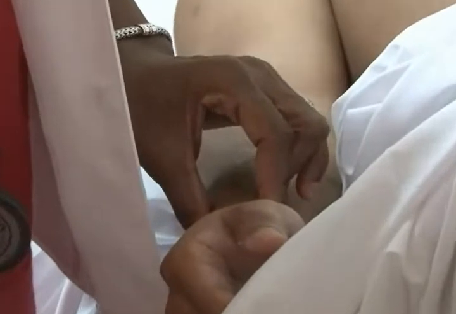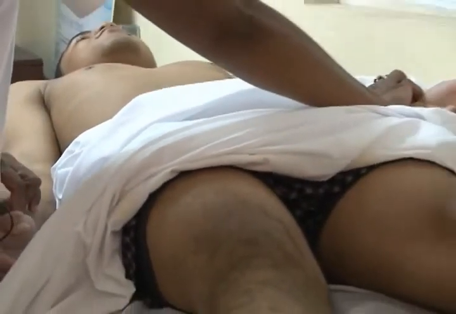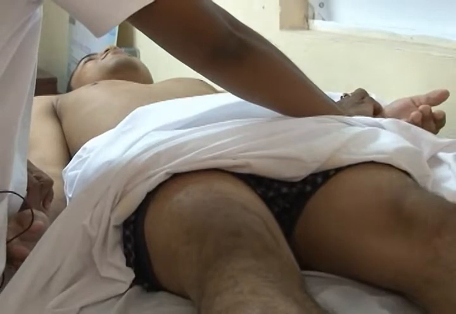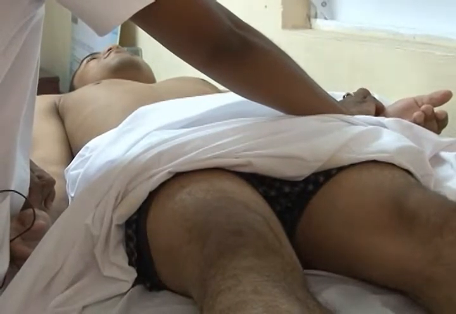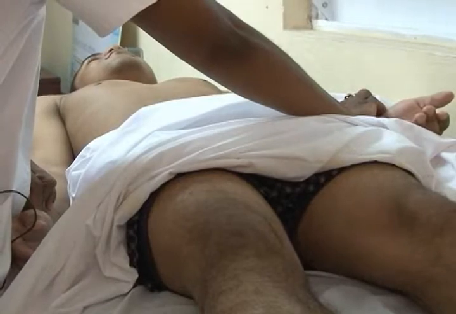We also evaluate for pulse volume: low volume, normal, or high volume. We then evaluate for radial synchrony, again using the four fingers as opposed to the thumb, and assess whether there's synchrony between the two radial pulses.